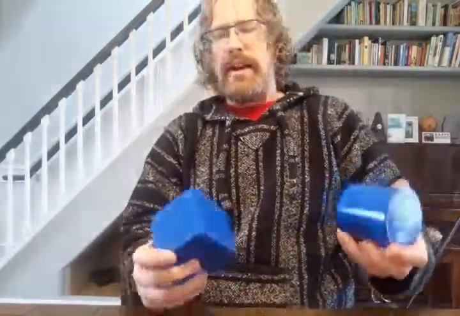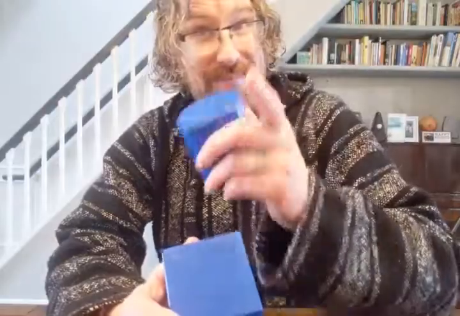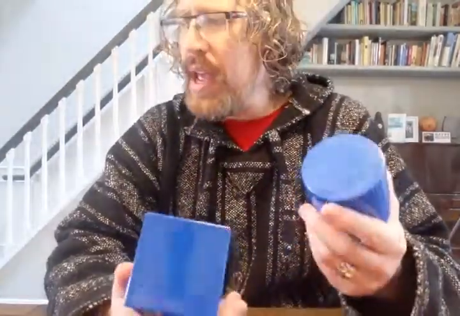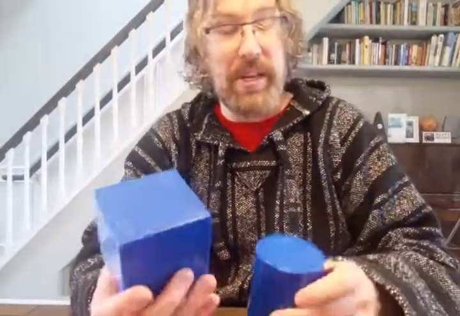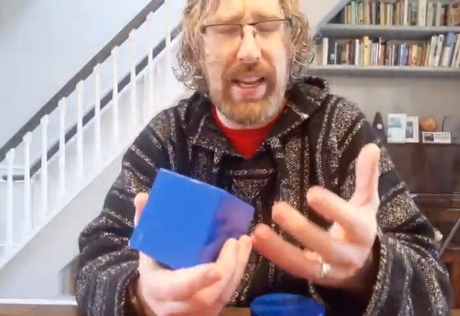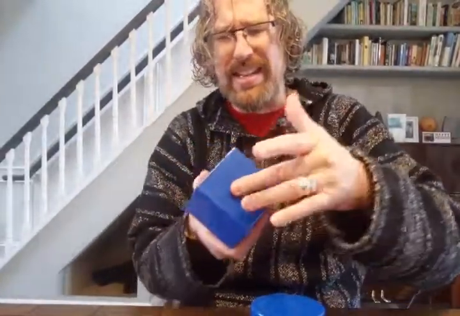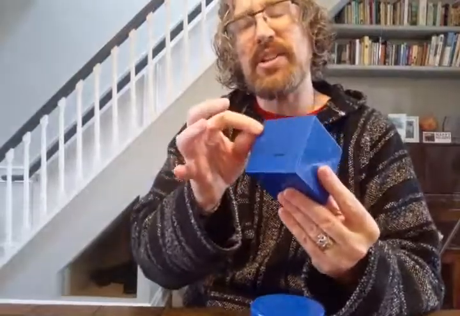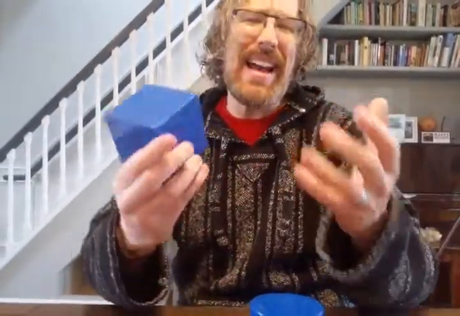Now, here's our problem, or I should say, here's your problem. The best way to explore the properties of these 3D shapes is to actually hold one in your hand, to turn it around and touch those faces, touch those edges, to count them as you turn it around. That is the best way to explore 3D shapes. Here's the problem.